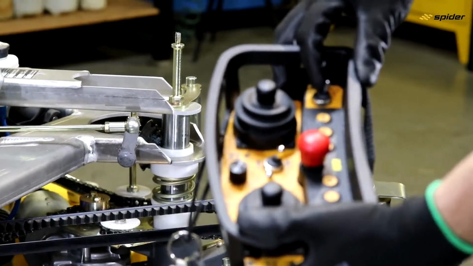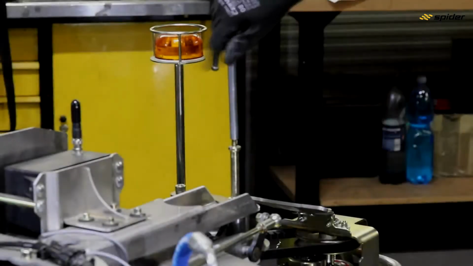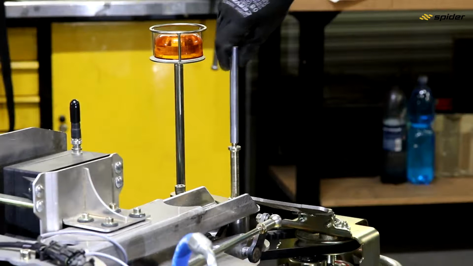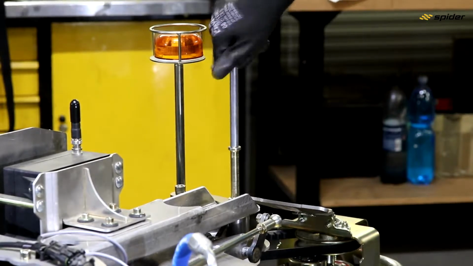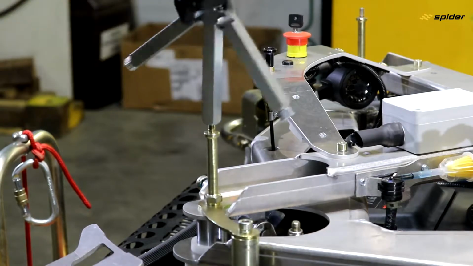Start with lifting the mower up into the service position so that the wheels are off the ground. Then adjust the arm geometry. The first option is using the service laser tool.